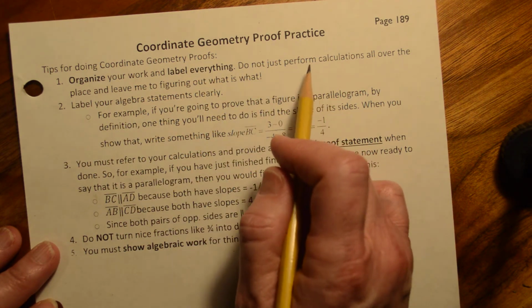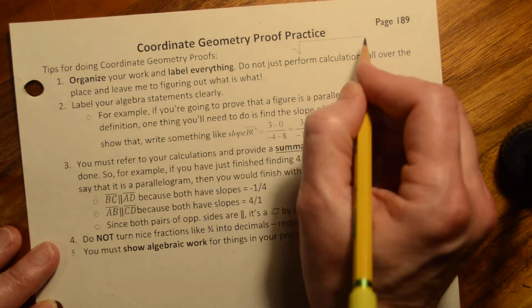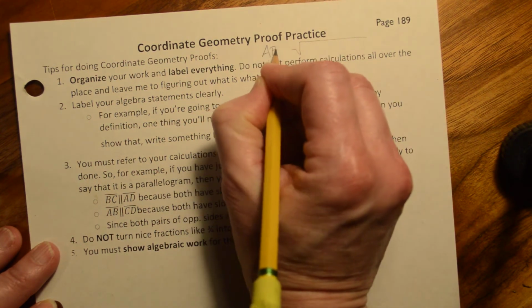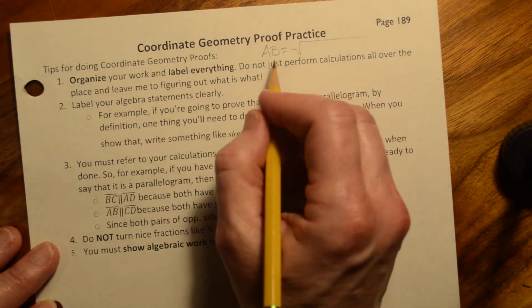If you find the distance of something, say what it is that you're finding the distance of. So don't just do the computations. Make sure you tell me that this is the distance between A and B, or the length of AB. All right, so don't leave it to me to guess.